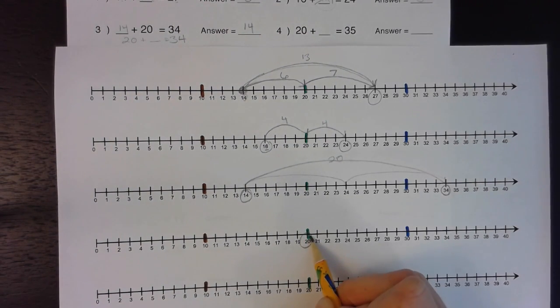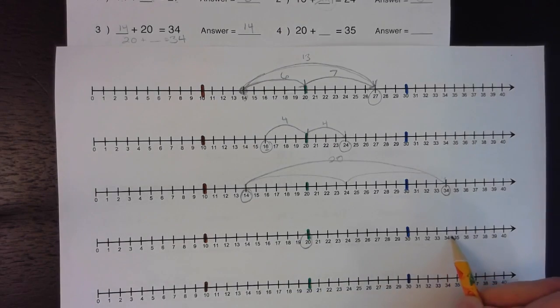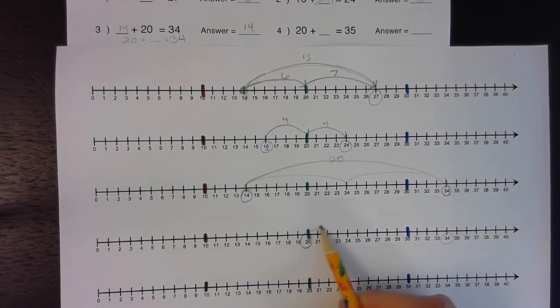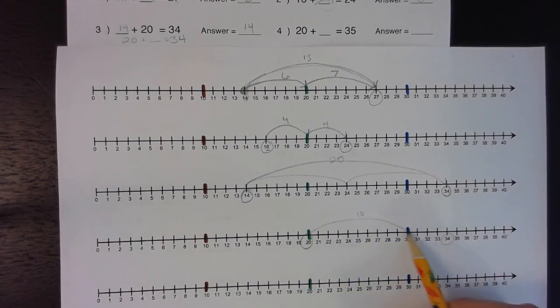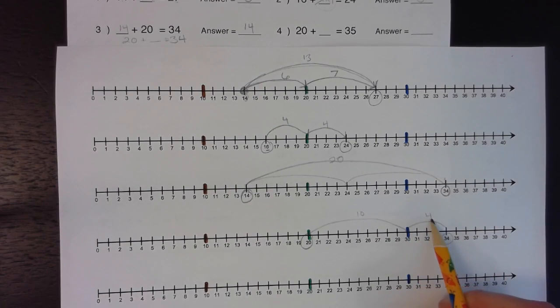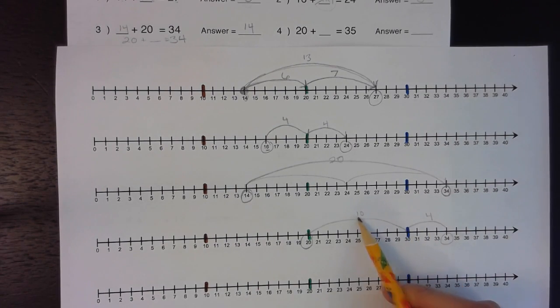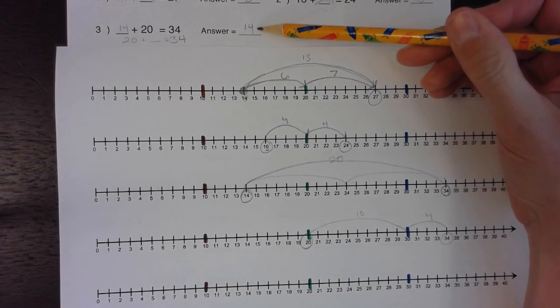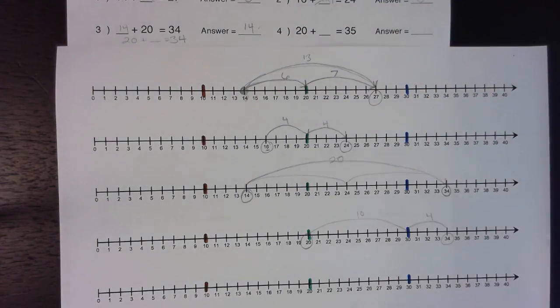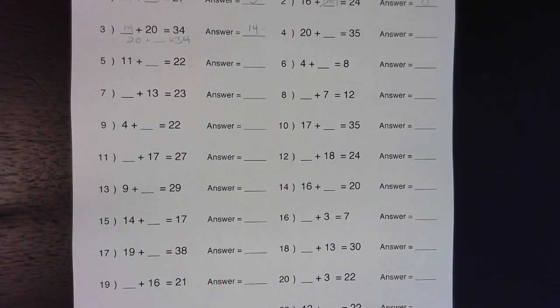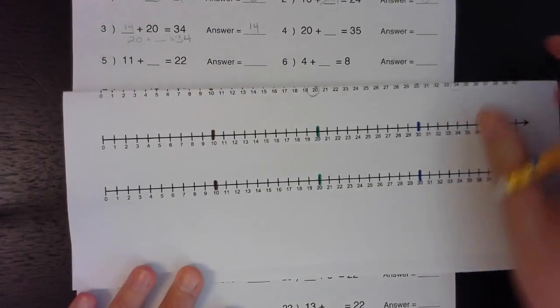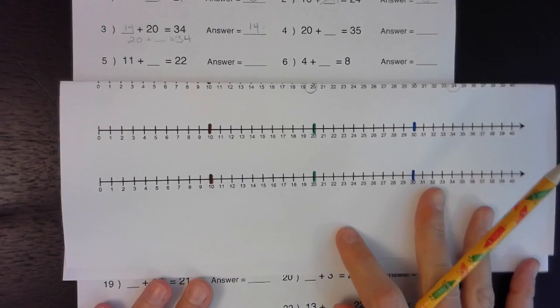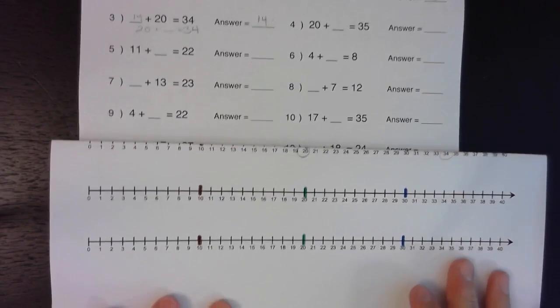I have 20 and I know I want to get to 34. So I'm going to jump 10 to get to 30 and 4 more to get to 34, giving me my final answer of 10 plus 4, which is 14. All right, moving on for the last two. I will go ahead and pick good ones.